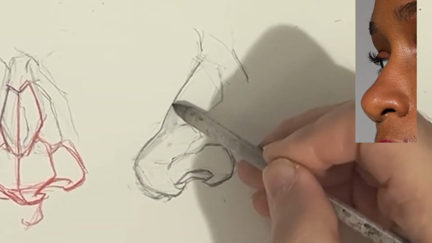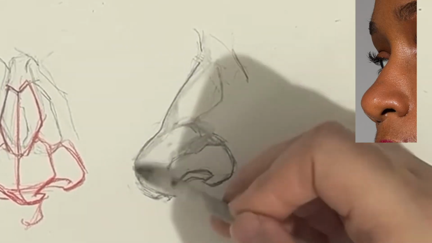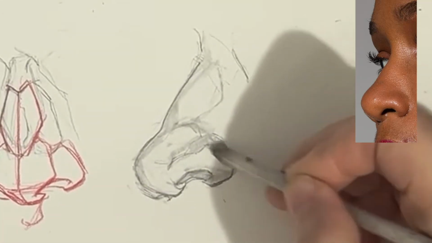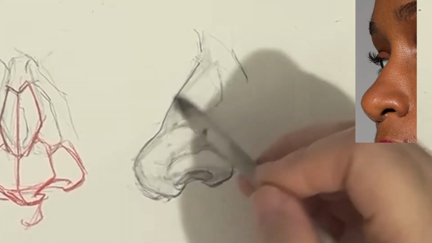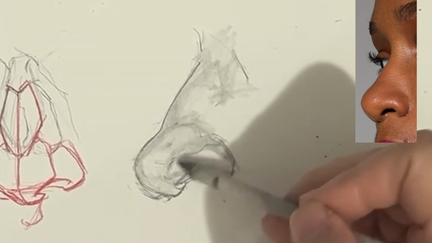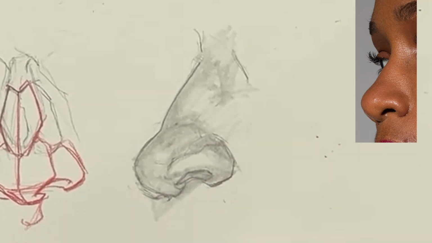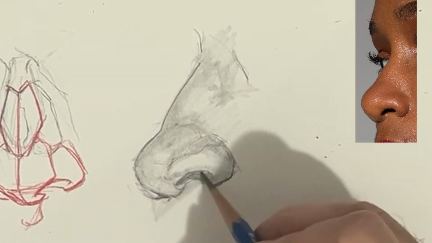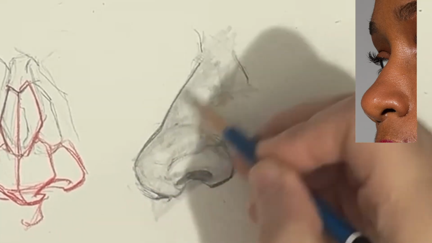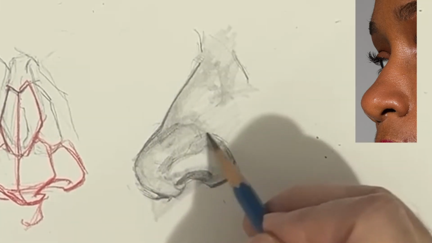So once you understand the structure, you can begin to model the form using light and dark. I like to make sure that all of this is worked out ahead of time, so that I know exactly what the particular character of this nose looks like.